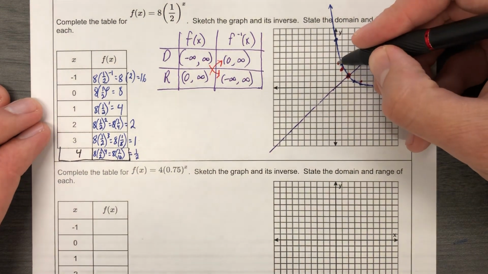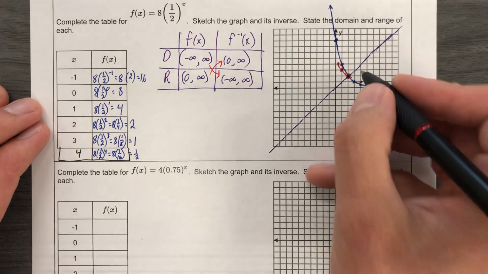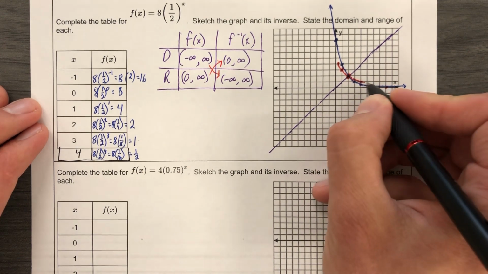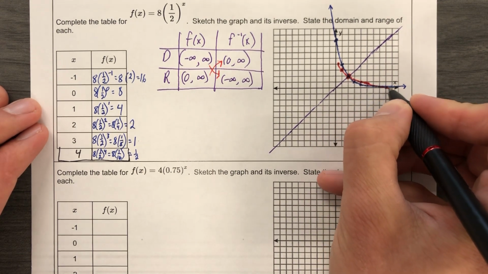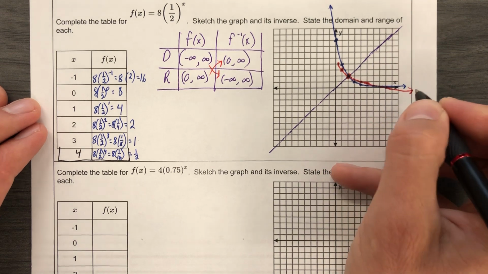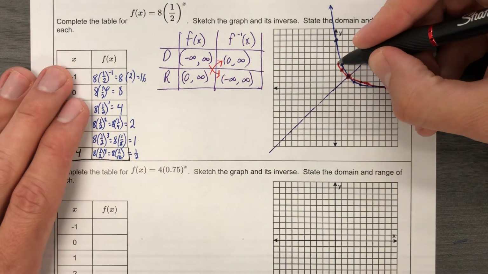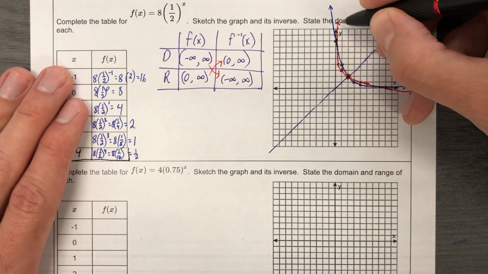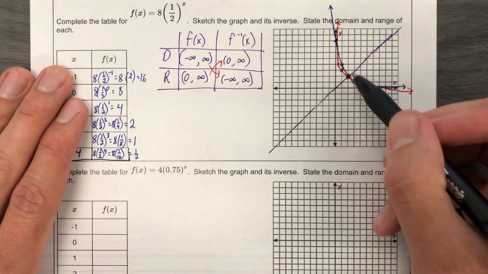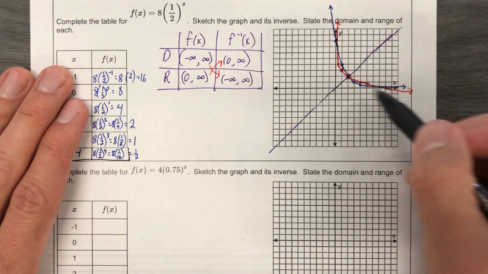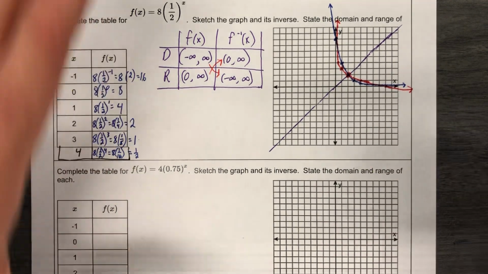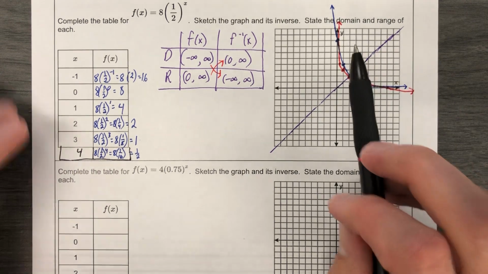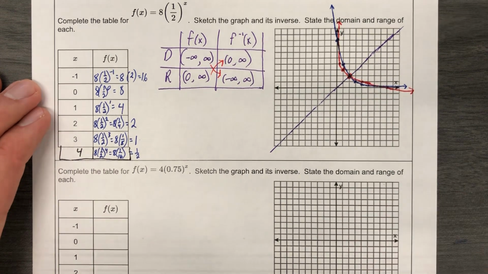So this one is tricky to draw. It's so tricky to draw because the red graph, the inverse, does cross the x-axis, unlike the original function, but does not cross the y-axis. It hugs this corner just enough to where it's really hard to articulate which one is which. But the inverse does not cross the y-axis. The original function does not cross the x-axis.